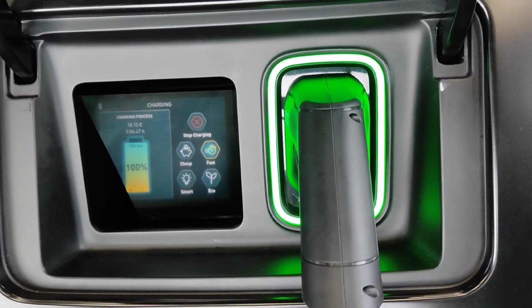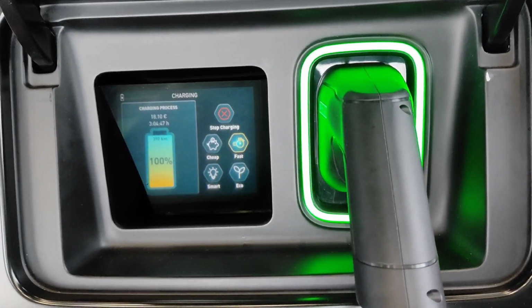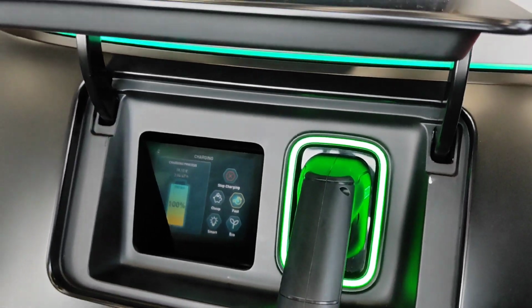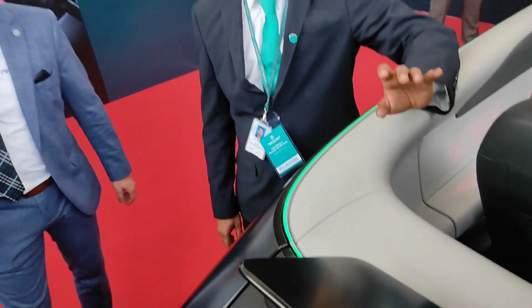What is this called again? We call it holographic display. It's not only for charging. You can use it for any technologies. It is only the example of where we can use it. This is a technology. Okay, got it.